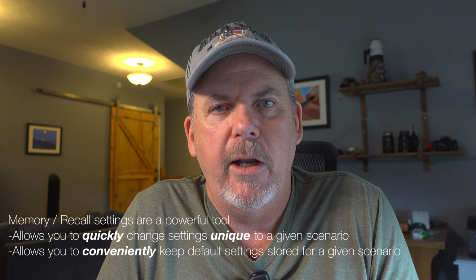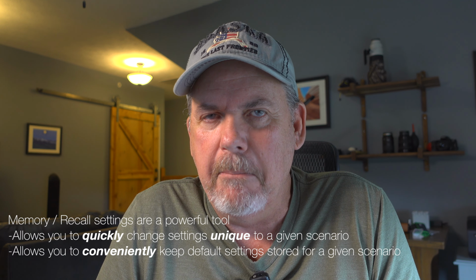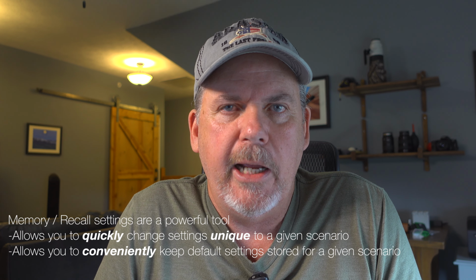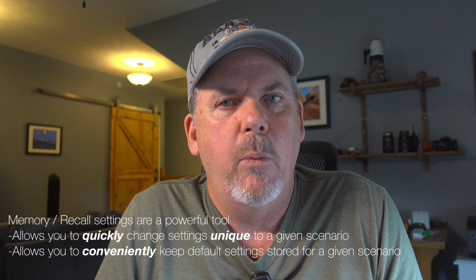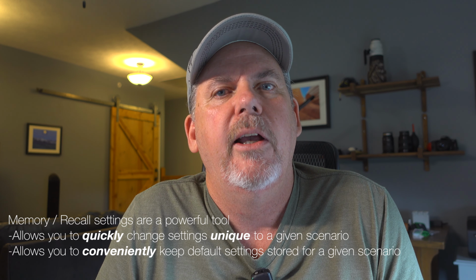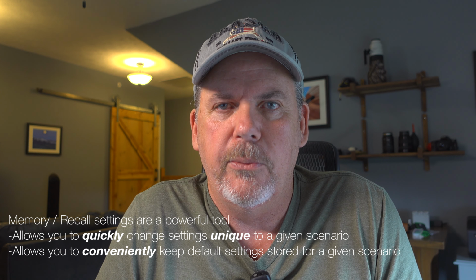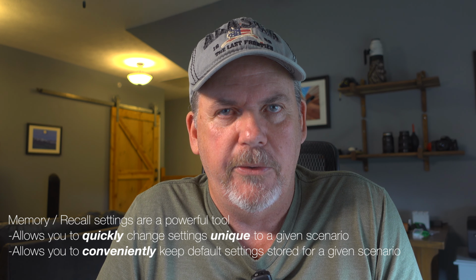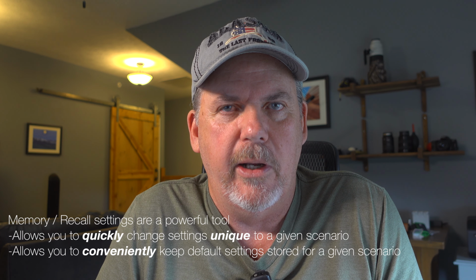So for my workflow, using memory settings is very powerful. It allows me to quickly select the settings that I want for different scenarios that may occur very quickly. Again, if I'm shooting landscape photos and I want to quickly get to my wildlife photo settings, I simply dial the switch from M3 to M2. Now I've got my default settings ready for wildlife.